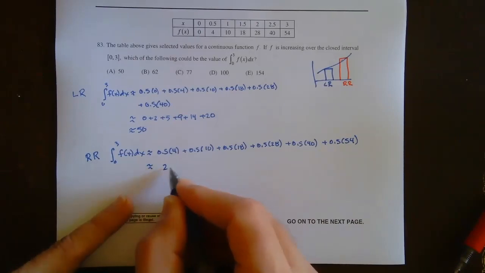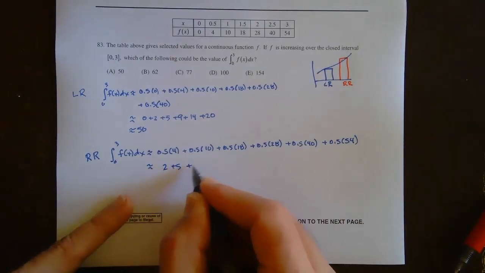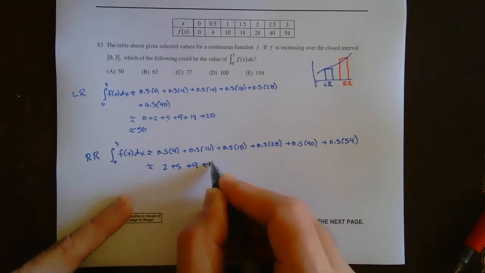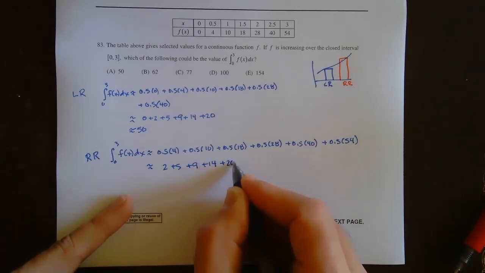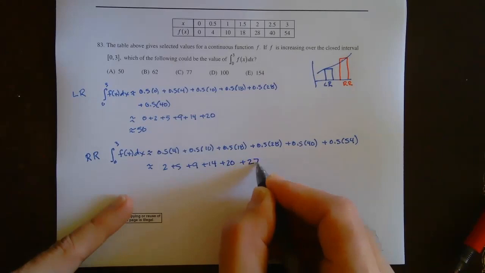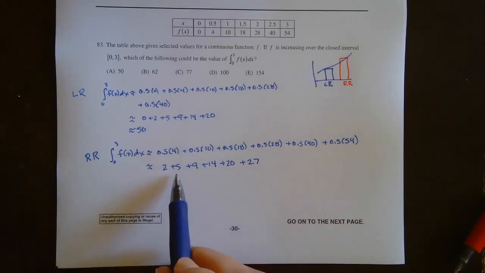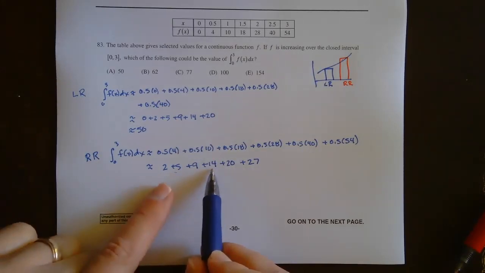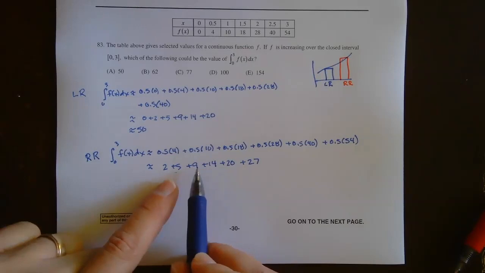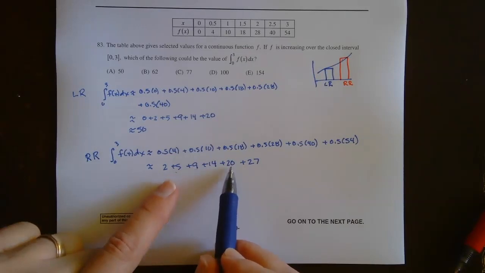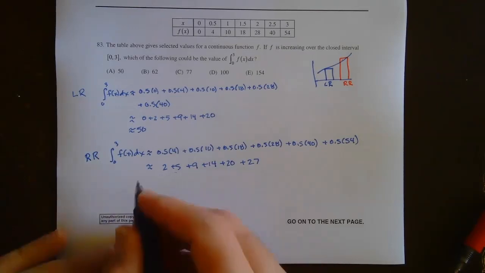Okay, so this would be 2 plus 5 plus 9 plus 14 plus 20, and then plus 27, okay? So 2 and 5 makes 7. The 7 and the 14 make 21, okay? And 21 and 9 makes 30. So with the 20 makes 50, and 50 and 27 makes 77, right?